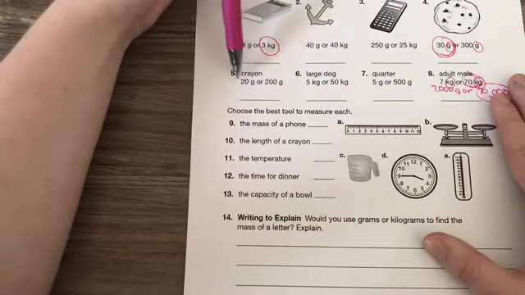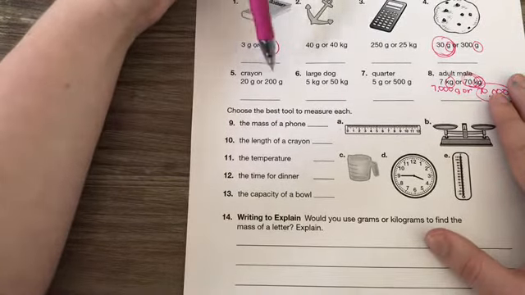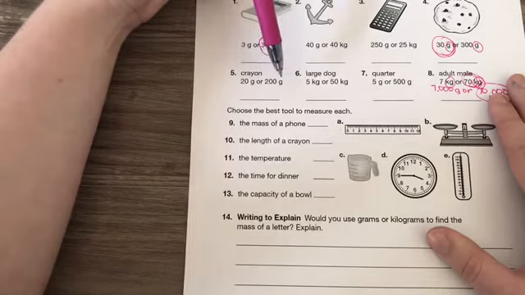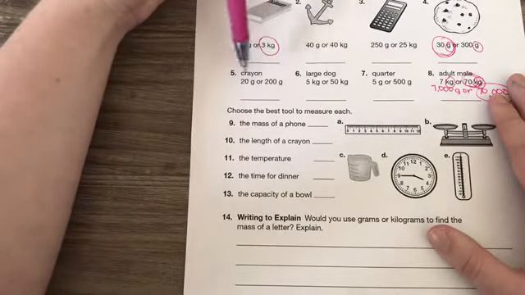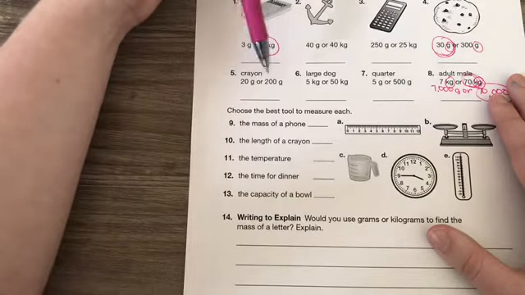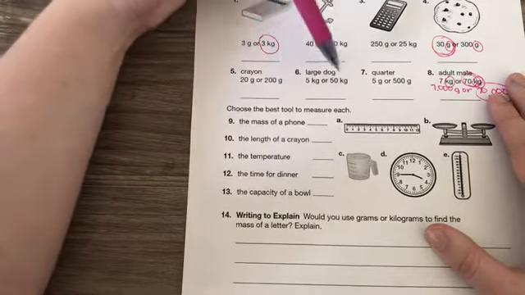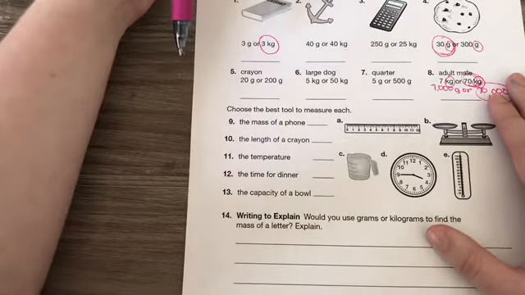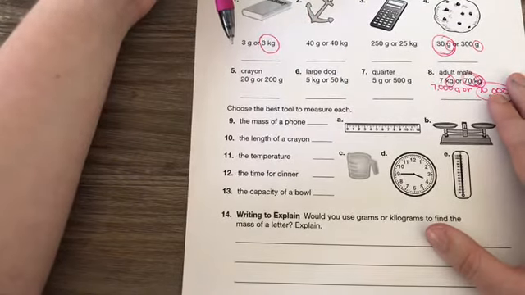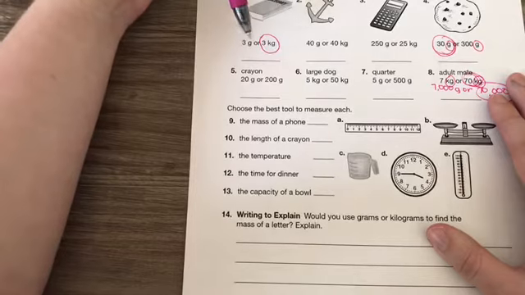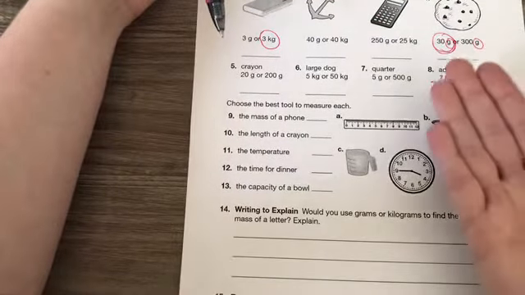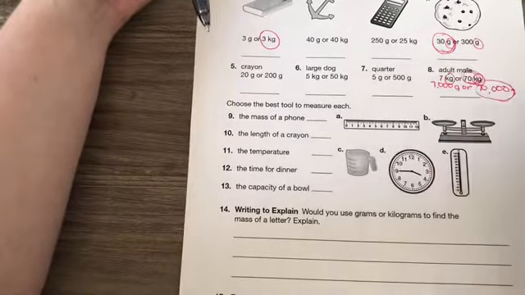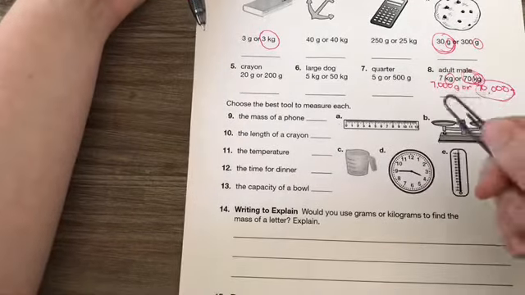And then you have a crayon. Now you're not looking at a crayon box. You're looking at a single crayon. So what's the estimate that's better for measuring a crayon? And what about a large dog? Like a German Shepherd, or maybe a Husky, or a Mastiff. And then a quarter. You can actually get a quarter out and feel how heavy it is, and then think about it in comparison to paper clips.